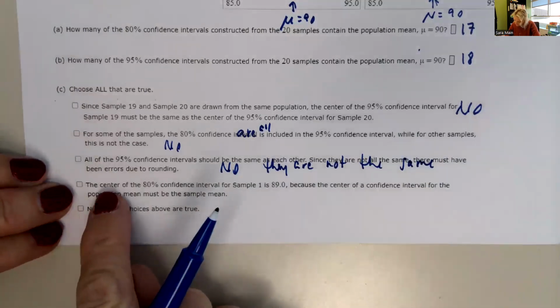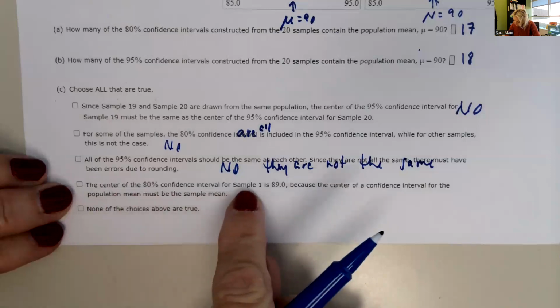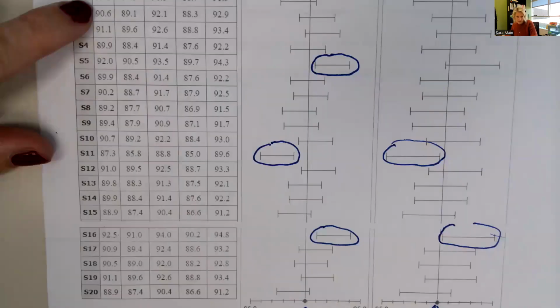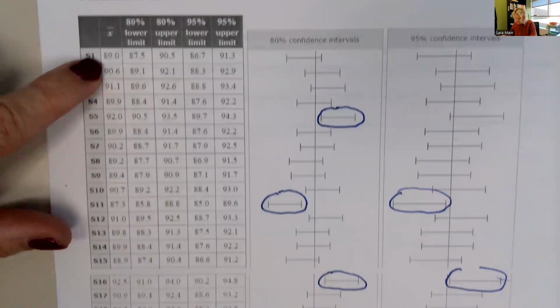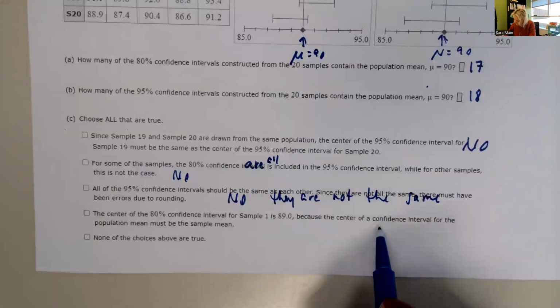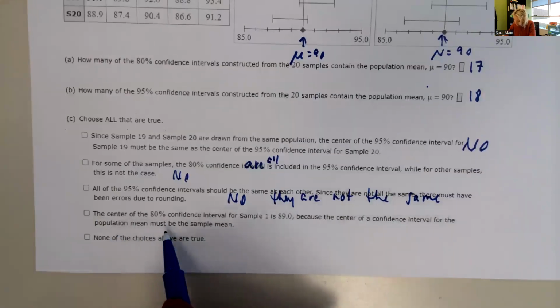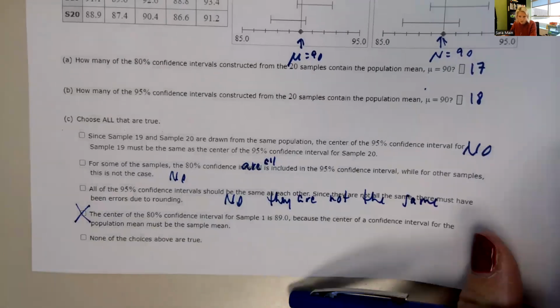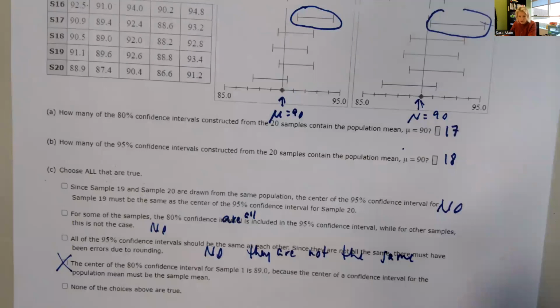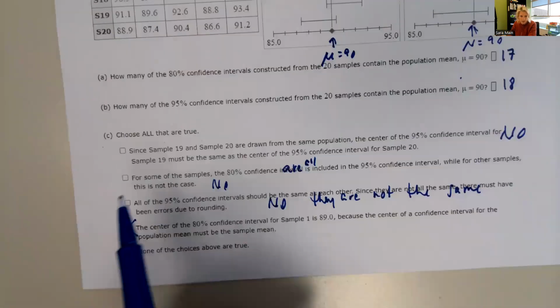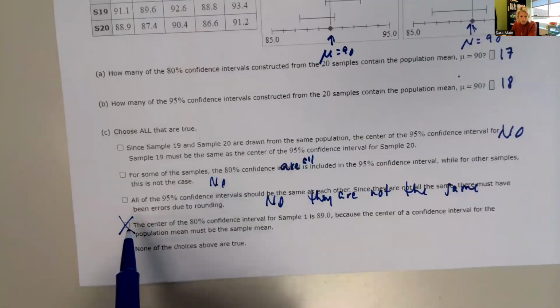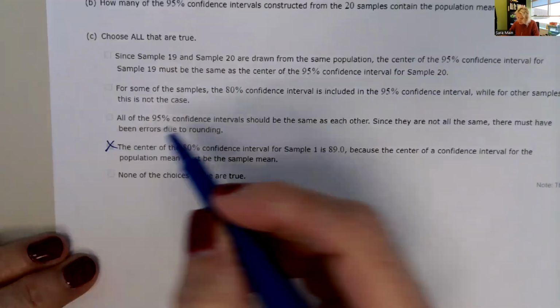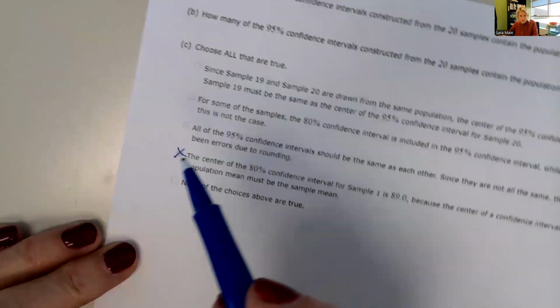The last one, the center of the 80% confidence interval for sample 1 is 89. That's true. That's our mean, because the center of a confidence interval for the population mean must be the sample mean. That is true. That is the only one that's true on this one. So we're going to mark 17, 18 for A and B, and then letter C, the fourth one was true. And that's what they have here. This is what I marked, 17 and 18, and this one.